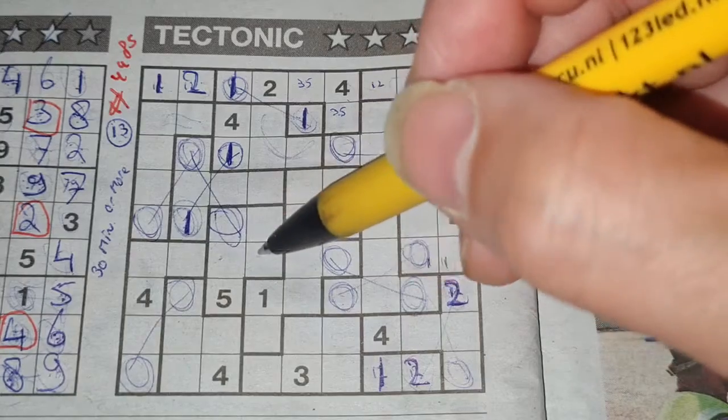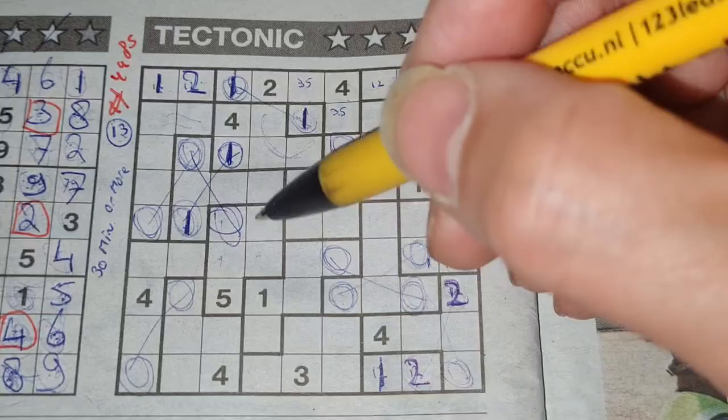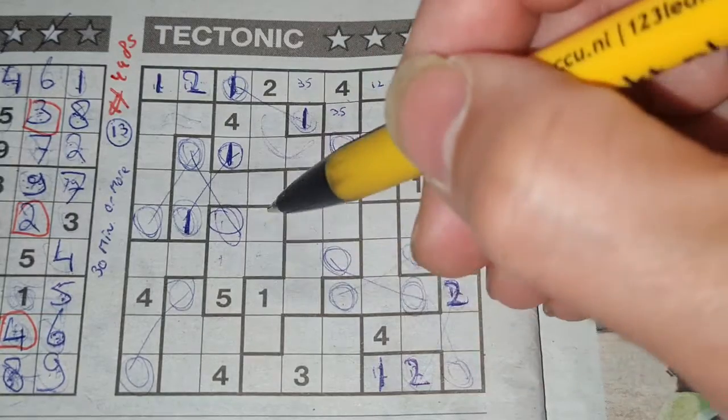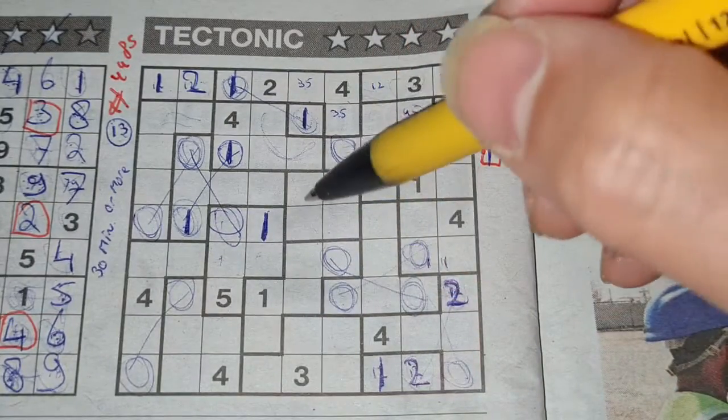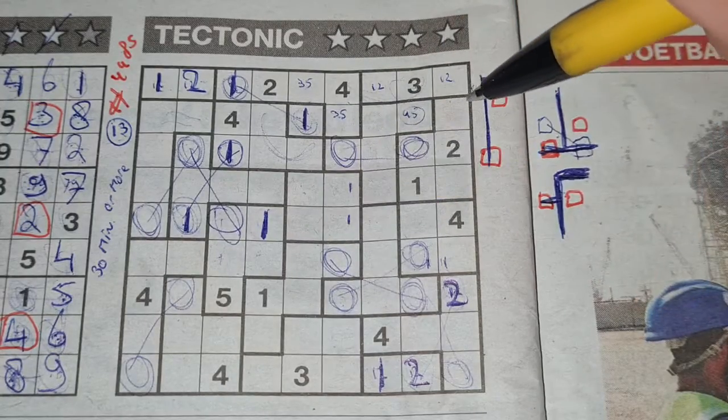Okay, these 2 boxes can be a 1. Those 2 boxes can be a 1. So 1 box left for the 1 in this area should be here. These 2 boxes can be a 1. So the 1 could be here, could be there.